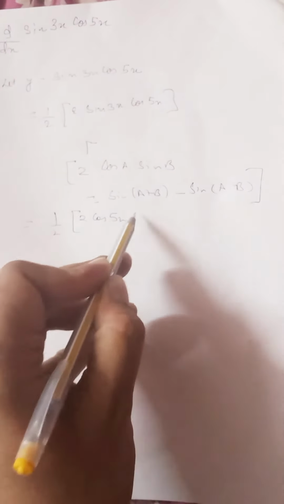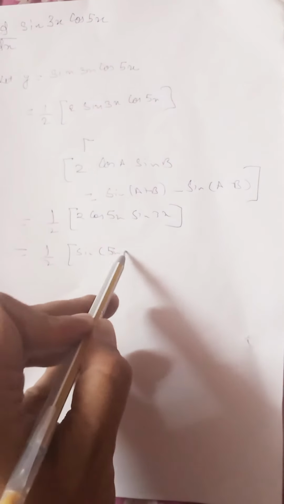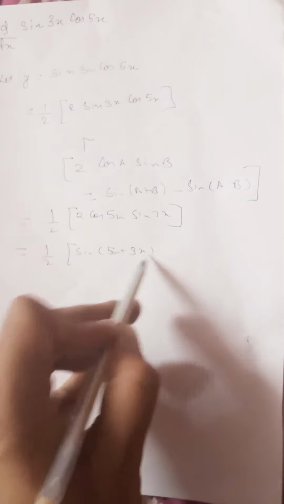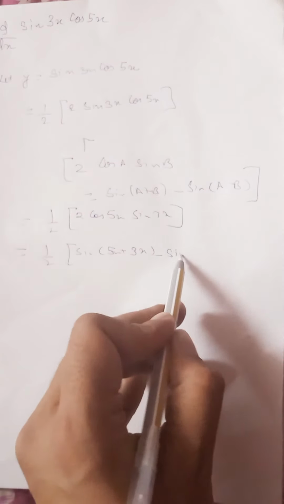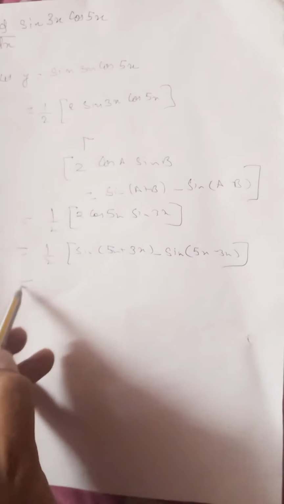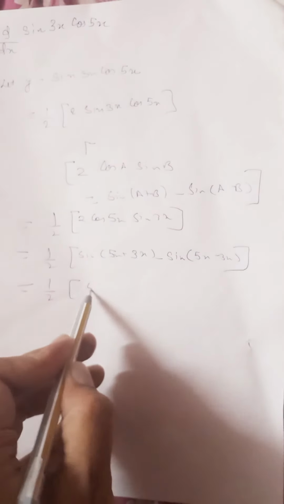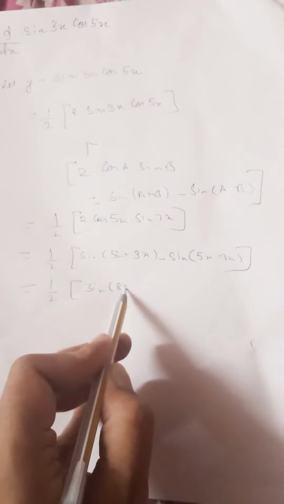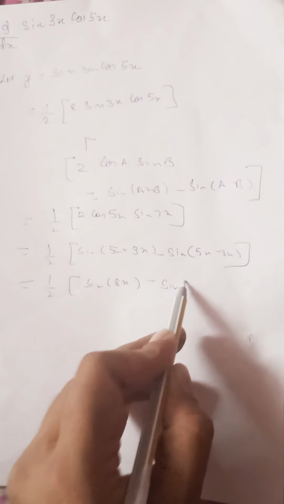This is the trigonometric identity. So I am using this here, 2 cos 5x sine 3x. Now this will be written as sine of 5x plus 3x minus sine of 5x minus 3x. So you can write this as sine of 8x minus sine of 2x.